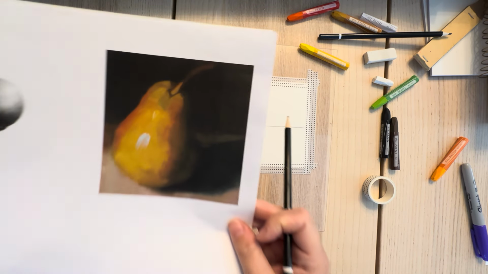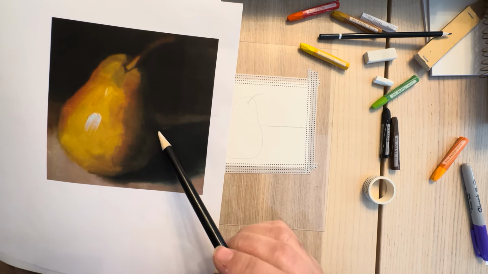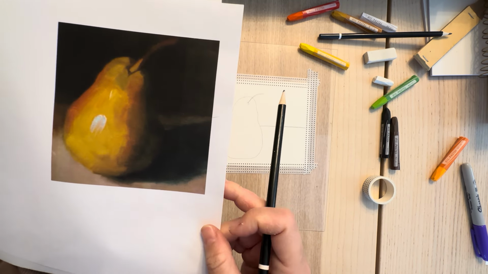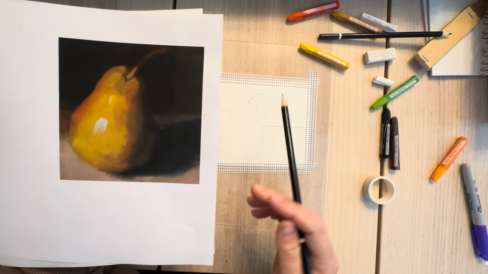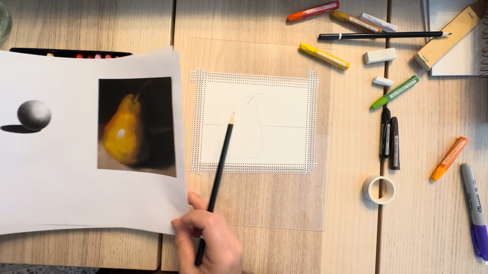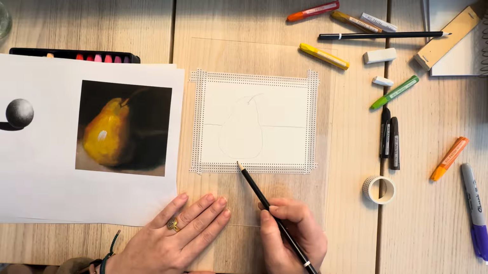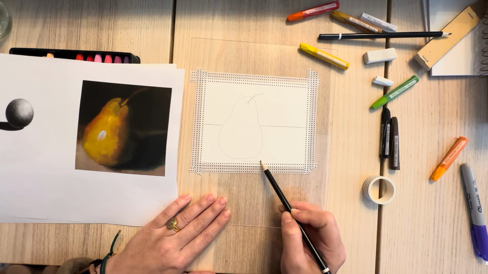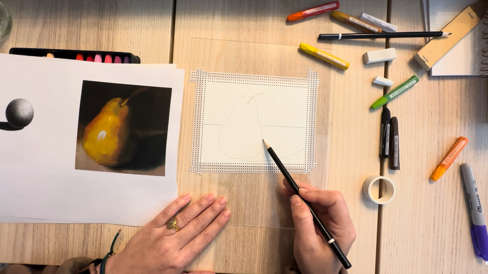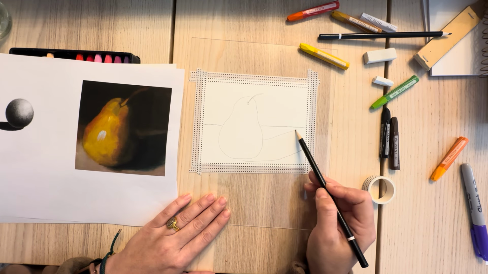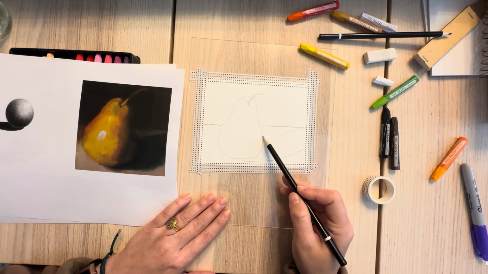And then if you can see here, there's a little triangle that is separating the cast shadow from the background. So I come around here and it goes up diagonally, and then this one goes up and meets at the page.